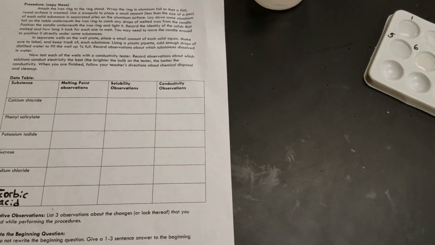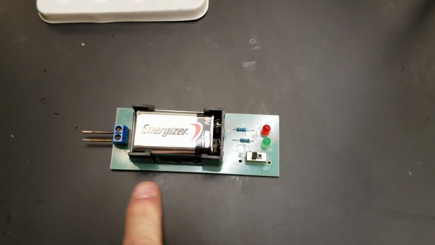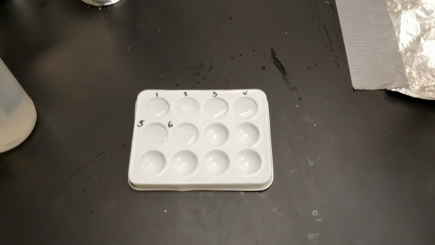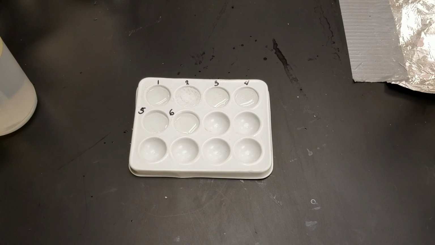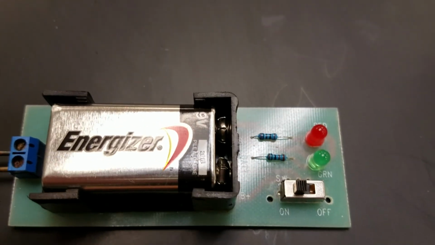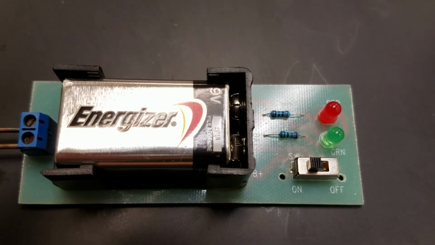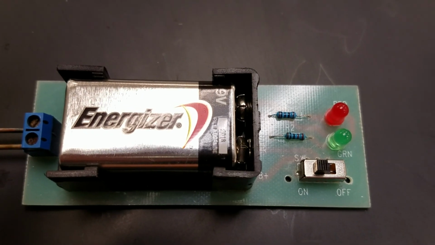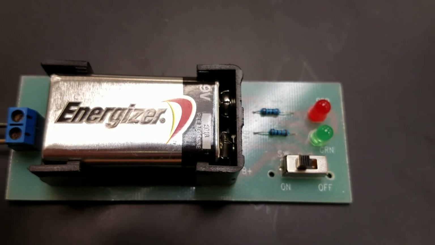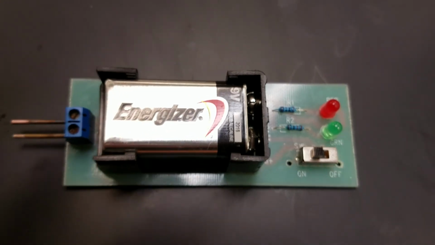The next step is to test conductivity, and for that we have a conductivity tester. We're going to put these 2 metal leads into the solutions that we've already made. If it lights up with only a red light, we have a low conductivity. If the red light lights up and the green one lights up also but is dim, we have medium conductivity. And if both red and green light up brightly, then we have high conductivity. So let's test that right now.